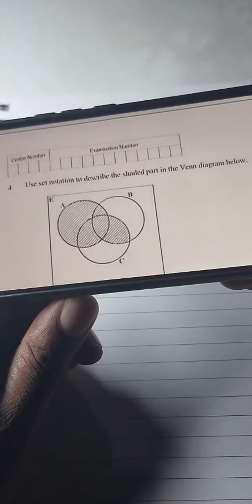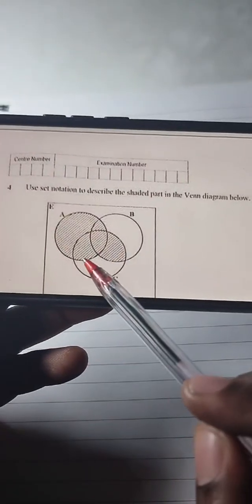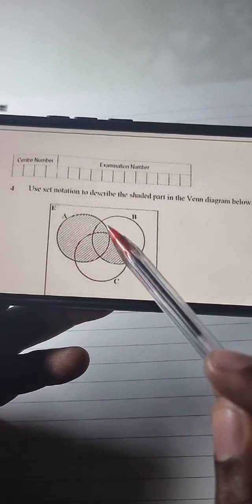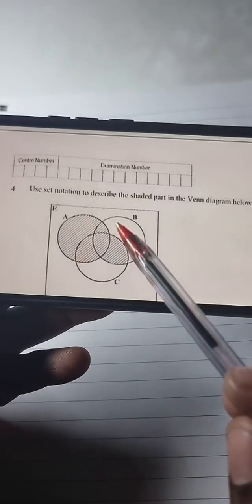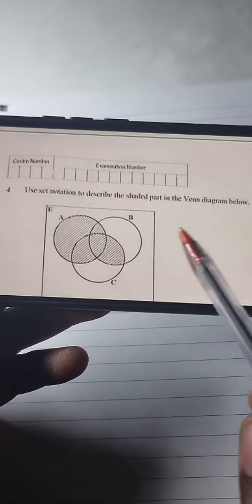Have you seen what has happened here? They have shaded the entire A. The entire A we are referring to is all in set A. Even if it's intersecting another set, it's still under set A. Then it is only intersecting B and C.